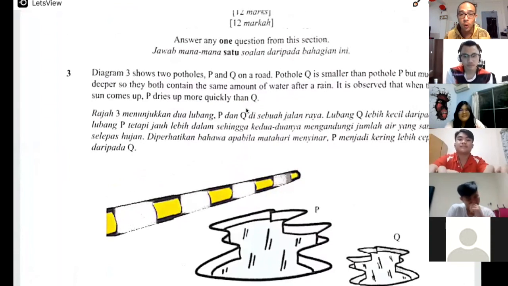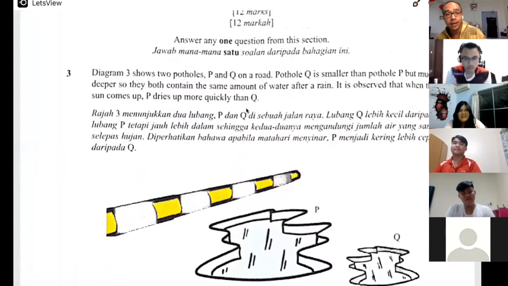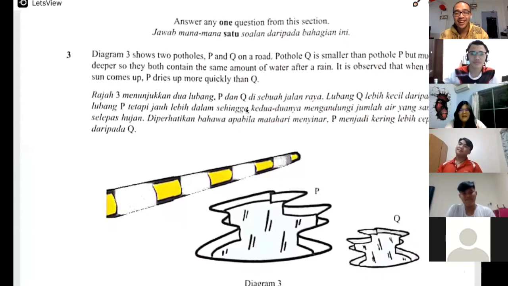Pothole Q is smaller than pothole P, but much deeper. So they both contain the same amount of water after the rain. So jumlah airnya adalah sama. Now, it is observed that when the sun comes up, P dries up more quickly than Q. Why do you think so? Yeah. What is causing, apa yang menyebabkan P to dry up more quickly than Q?